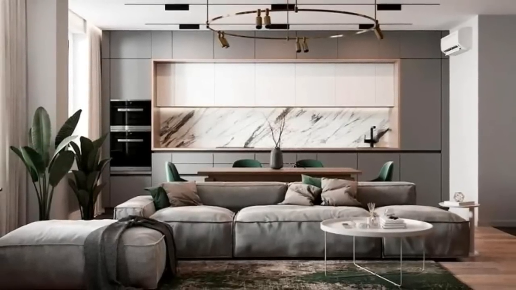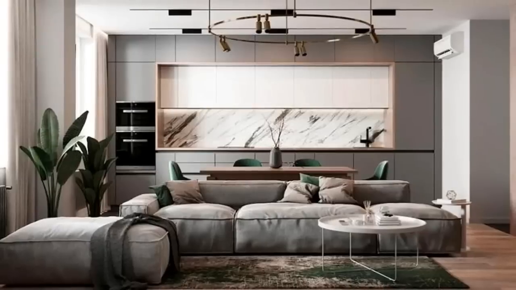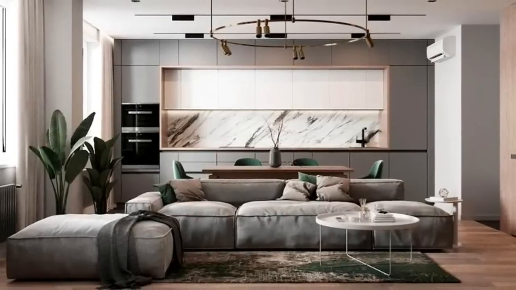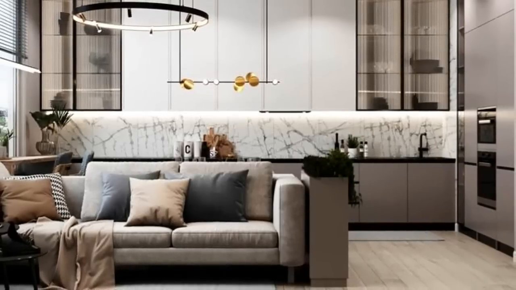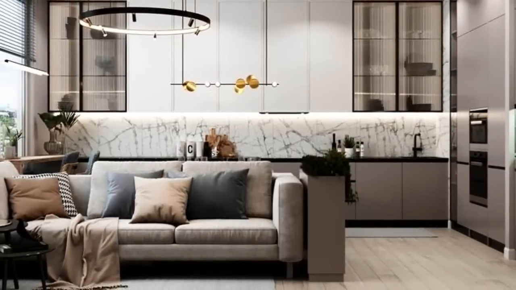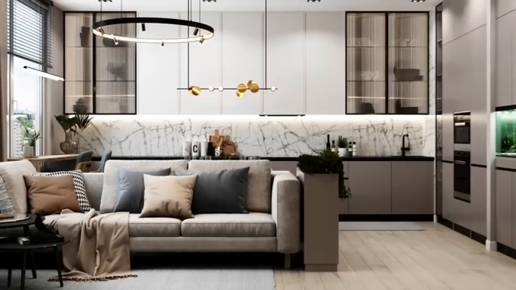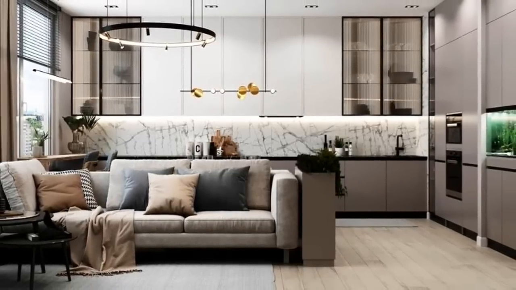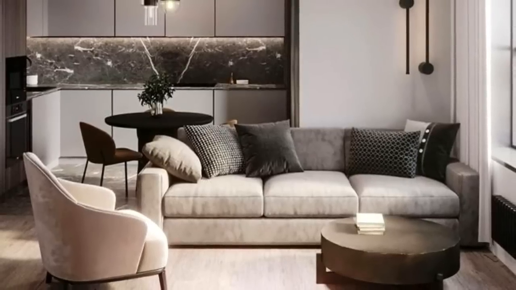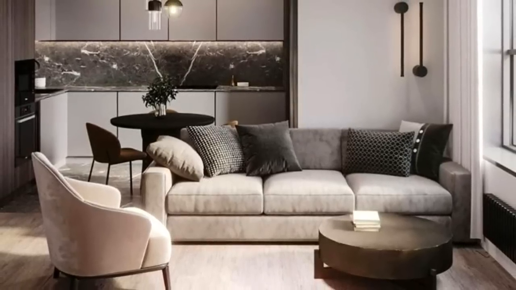It's wonderful to be able to cook and entertain simultaneously, and an open plan space allows you to do that with ease. What you don't want, though, is for the whole room to smell of whatever you're cooking. So it's important to equip your kitchen with high-powered extractors to whisk all those odors away.